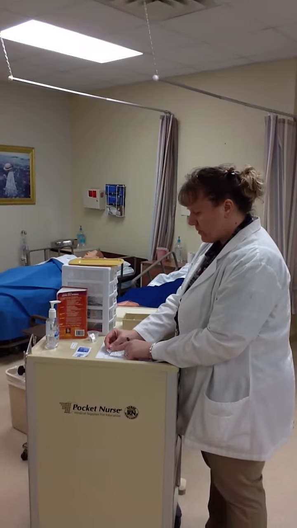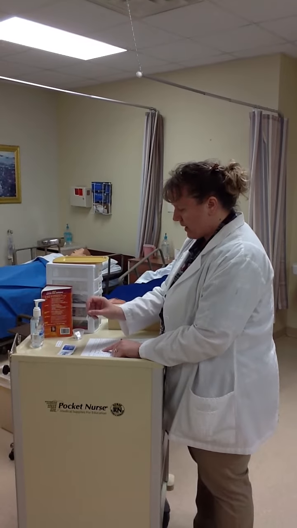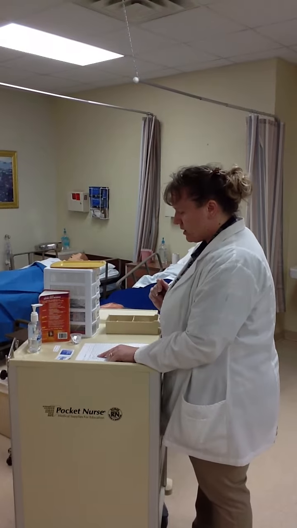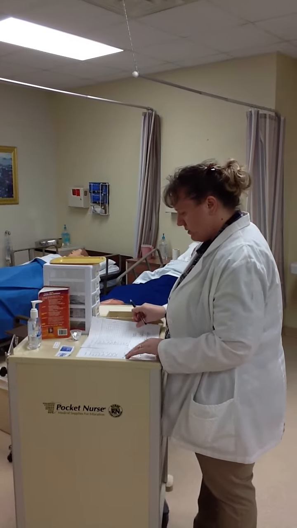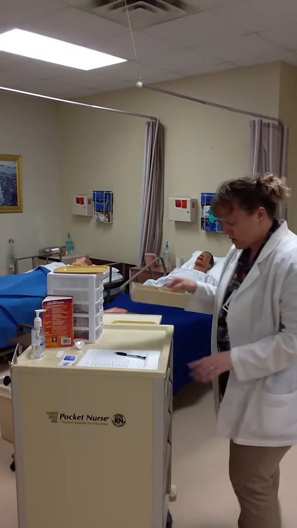Practipred, 20 milligrams for a total dose of 40. That expires 11/20. It is an oral route. I have checked that. That is my first check on that Practipred medication. I do not have any other oral medications on my MAR. So I'm going to go ahead and put this drawer away.